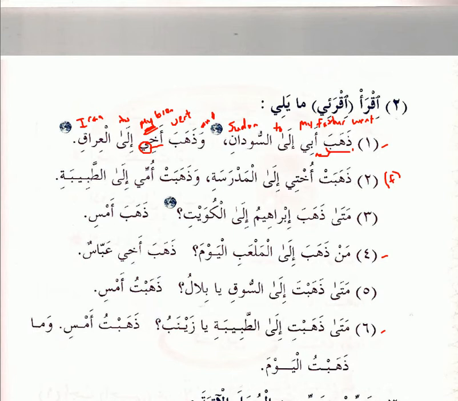Man dhahaba ilal mal'ab al-yawma? It's a question, right? It's a man question. Man is the who questions. Man dhahaba. Who went. Good. MashaAllah, you guys got this. This is the first man question I think we've done with verbs. Man dhahaba ilal mal'abi. Who went to the playground? Al-yawma, today.